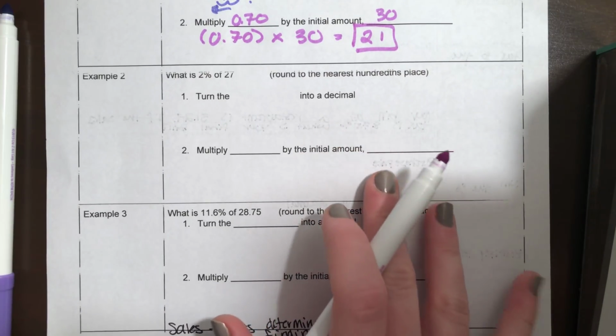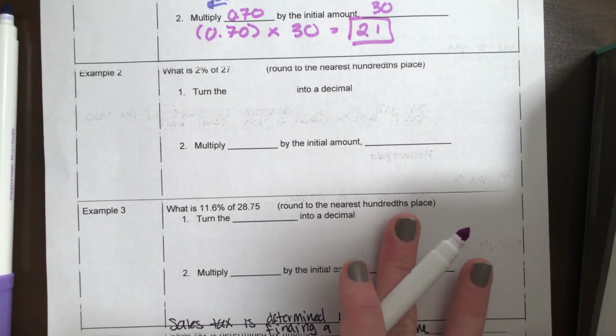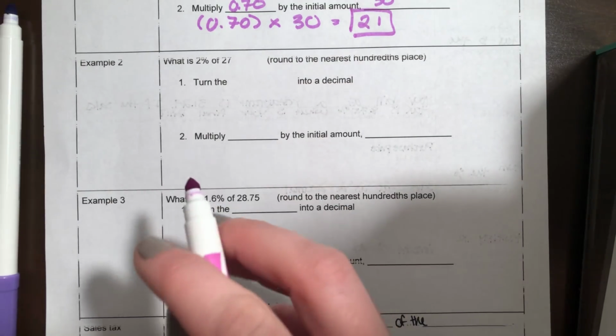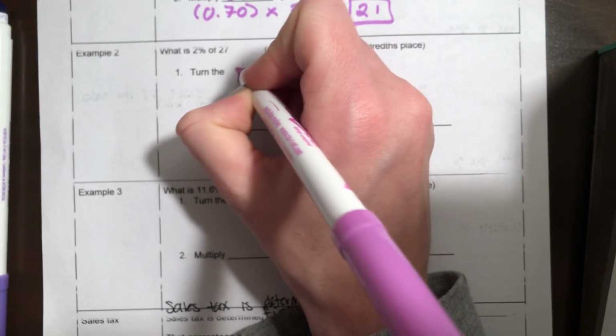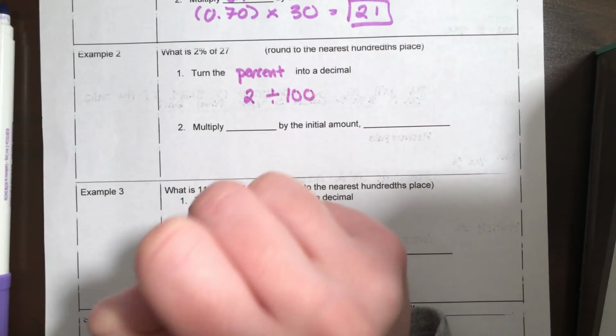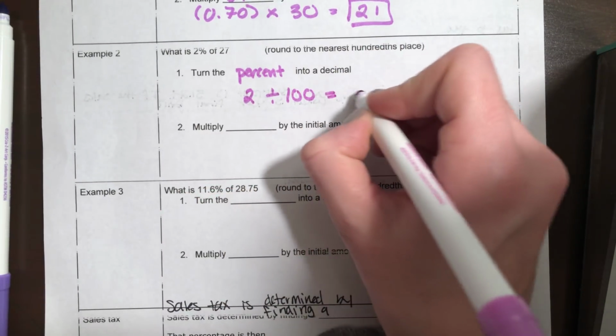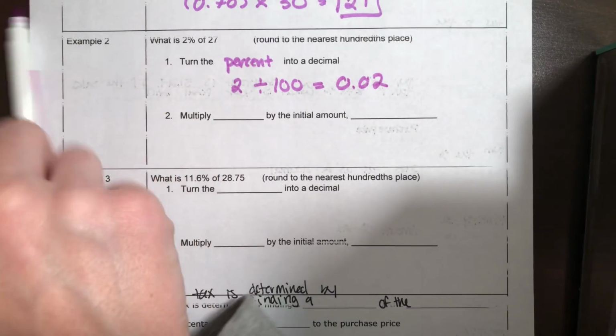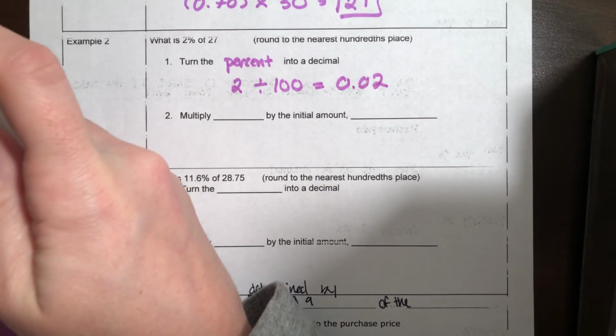All right, example 2 is asking, what is 2% of 27? So first, we're going to turn that percent into a decimal. We're going to take 2 divided by 100, which is going to give us 0.02. That's 2% represented as a decimal.